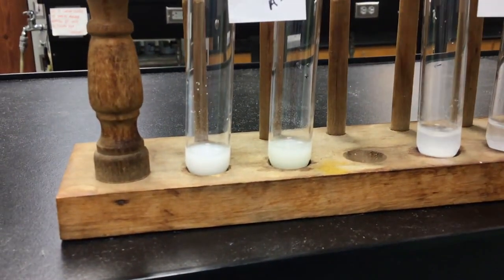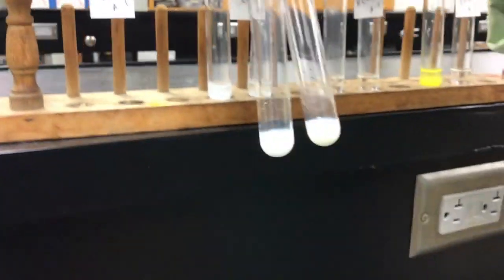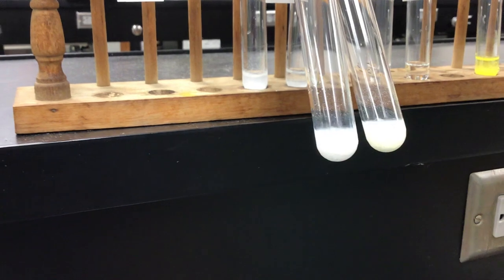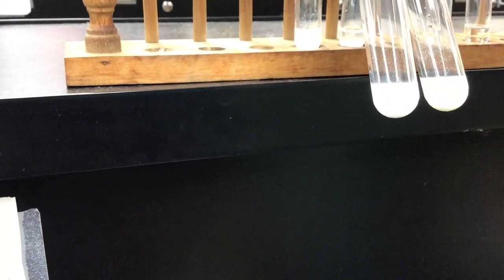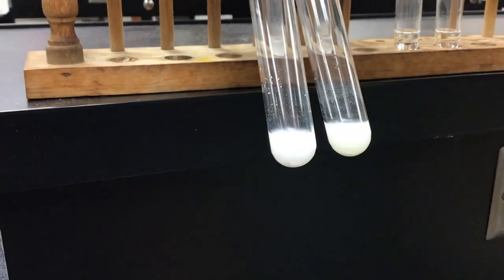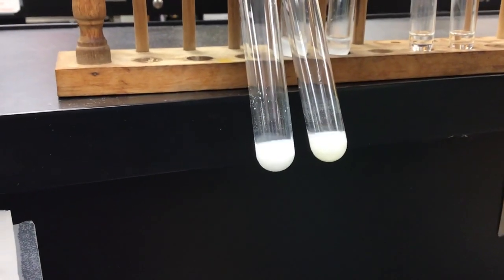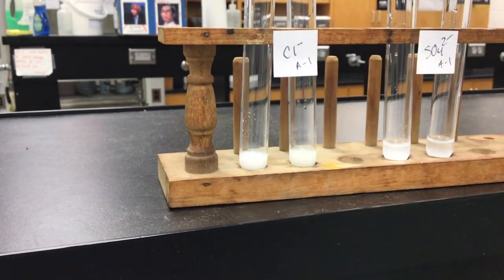I hope you guys can see this, but they don't look similar in real life, but on camera they're coming out pretty similar. It looks like the one on the right, your unknown, is more of a pearl color than the white that the known shows. So they probably are not the same result. You can barely see it there.